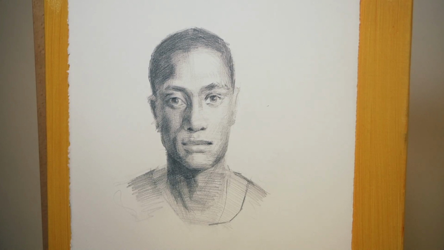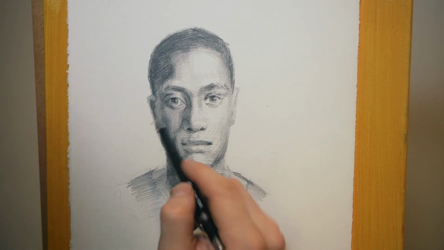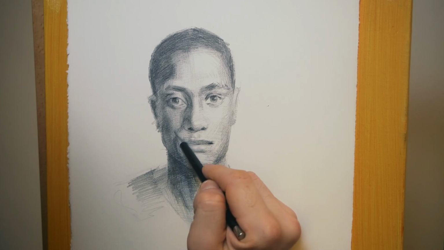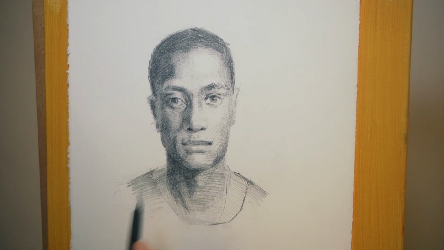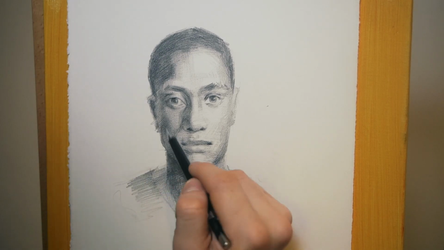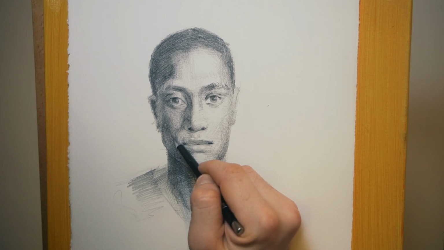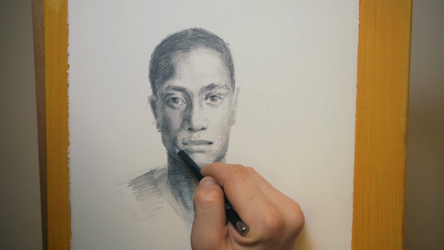But as I do that, the most efficient way to work is to even out, where necessary, your tones at the same time as adding form. So I can look at this patchiness and I can add value by filling in any of the lighter patches within a patchy area, if that makes sense.